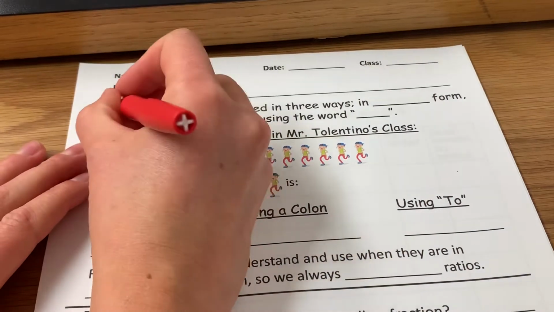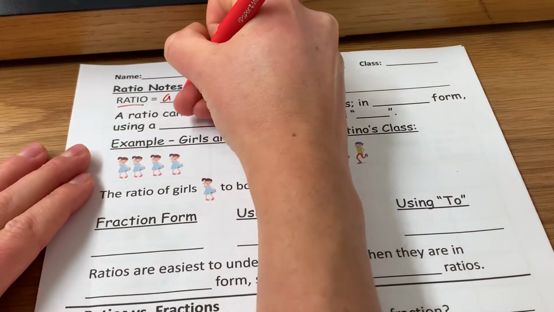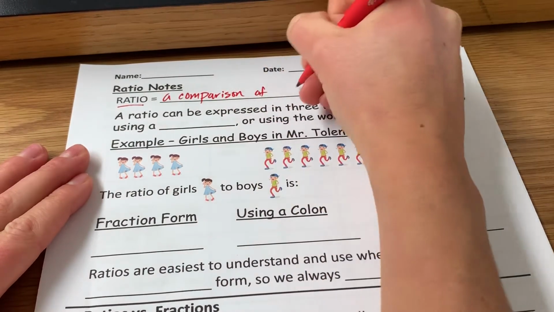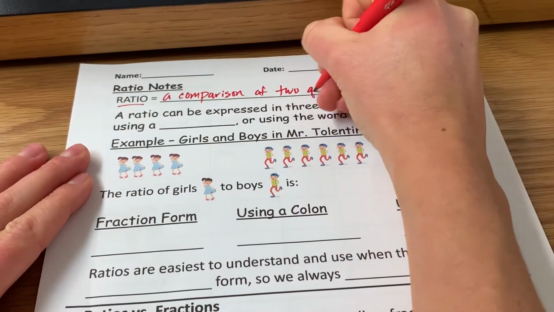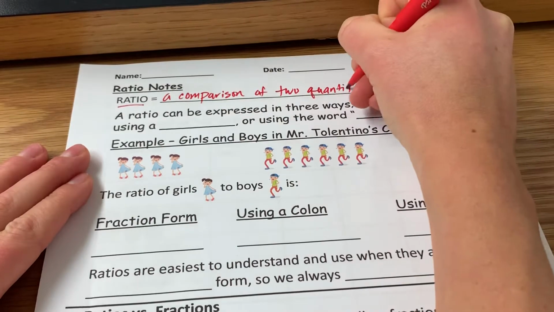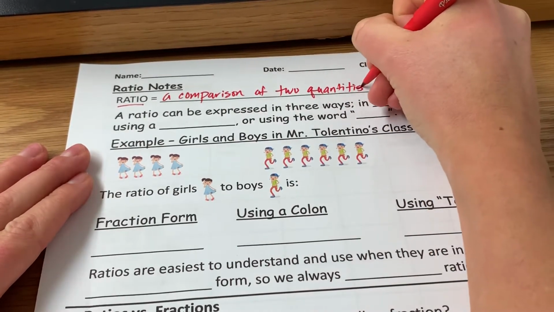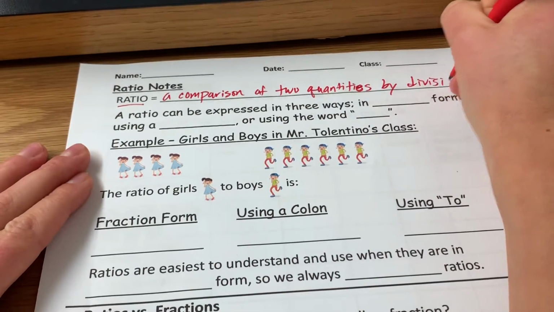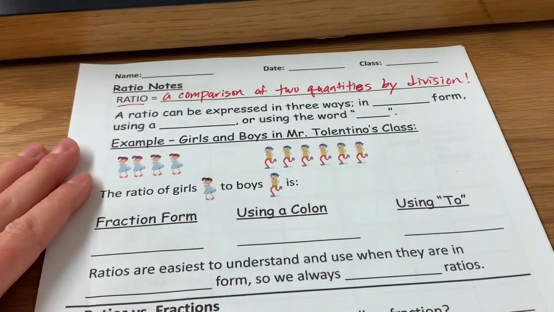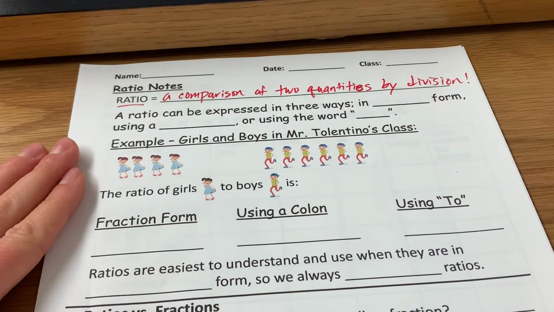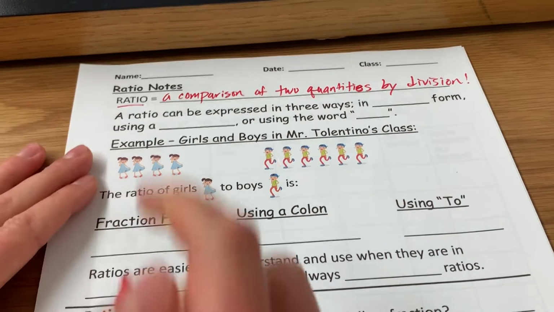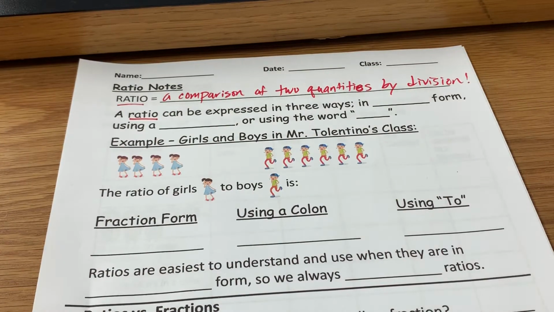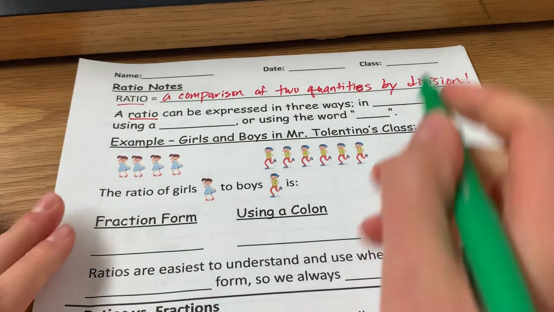So what is a ratio? A ratio is a comparison of two quantities. Remember, quantities are numbers. It's a comparison by division. So that's the operation we're going to use to compare these two numbers. We're not going to multiply them together, we divide them. And a ratio can be expressed in three ways. And what I love about this first way is it directly relates to division.